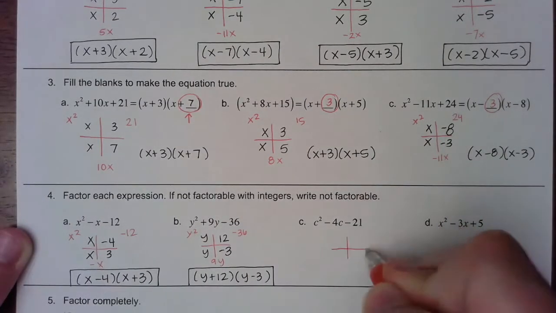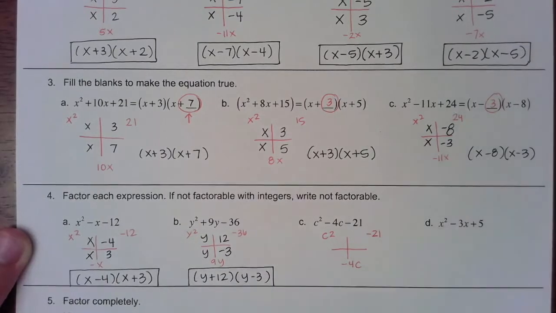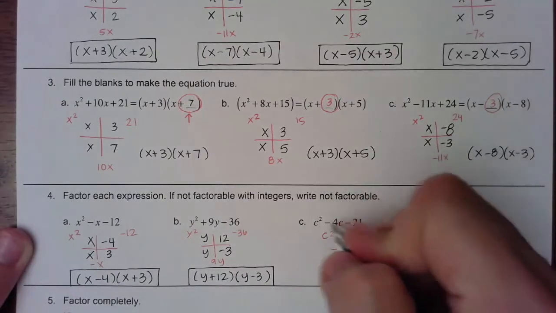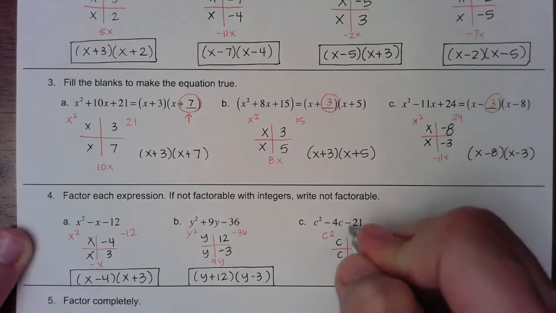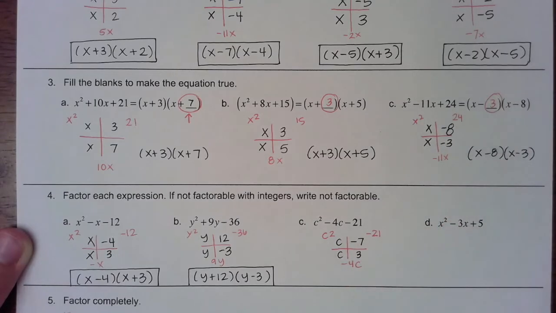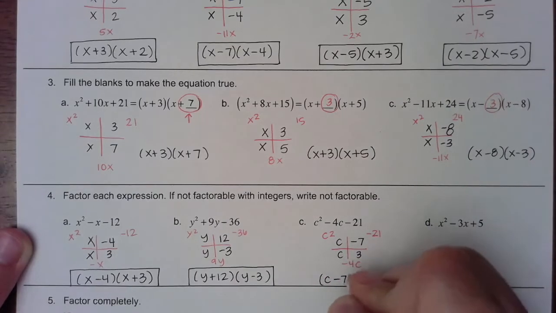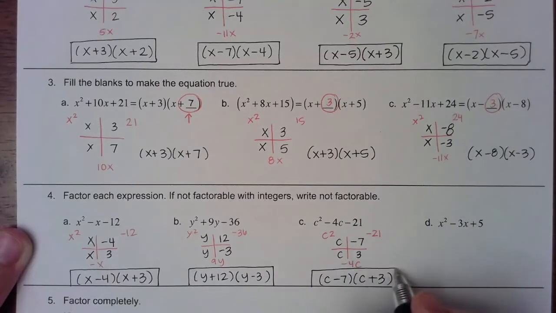Let's try this next one. Remember, at any point today, you can pause the video. Right now would be a good point to pause it to try to think about the numbers on your own. Let's see. 21 is 21 and 1, but 21 is also 7 and 3. And if I want the 4 to be negative, then I would want the 7 to be negative, and I would want the 3 to be positive. So c minus 7 times c plus 3. So this one was also factorable.